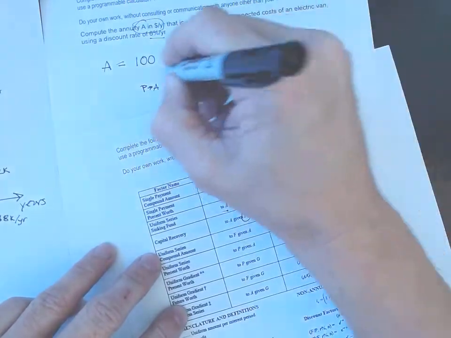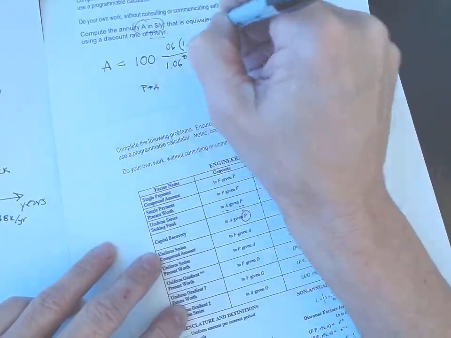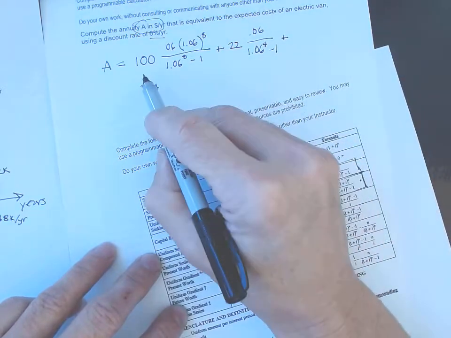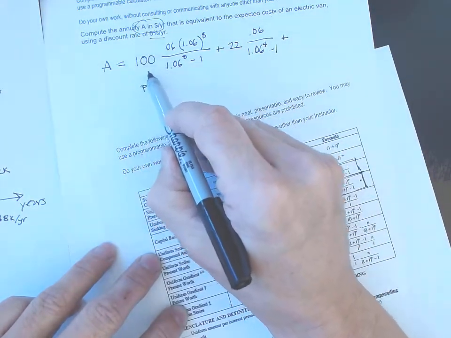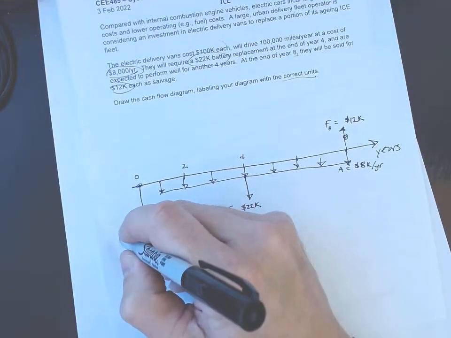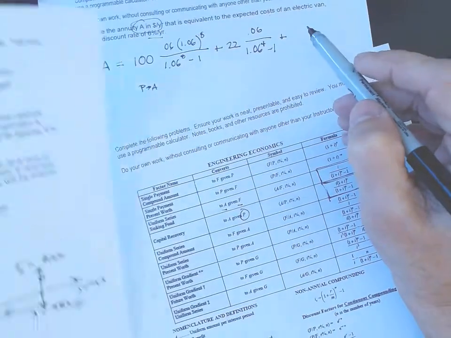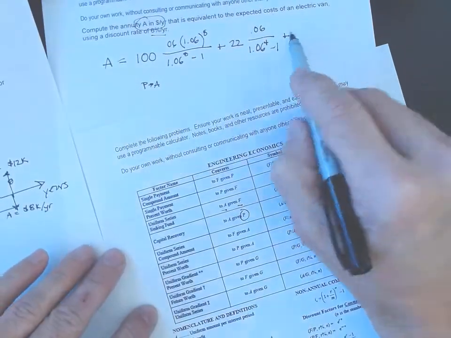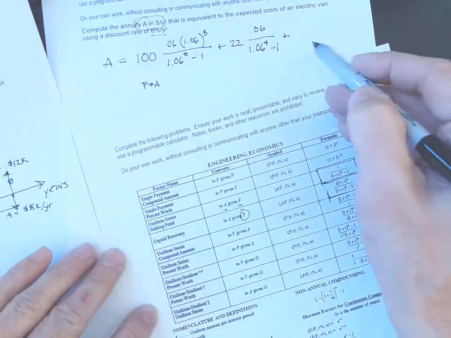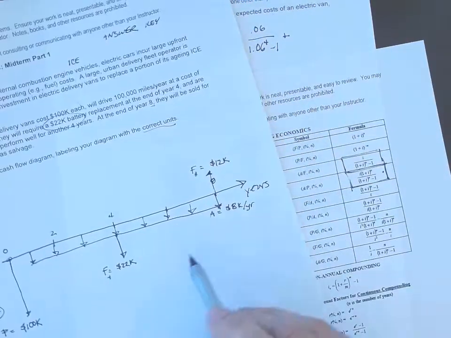Plus, and I should be very careful here about my units, because I've adopted this convention that everything down is going to be positive in this equation. And that's a dangerous convention because we could have thought of it as negative because these are all costs.